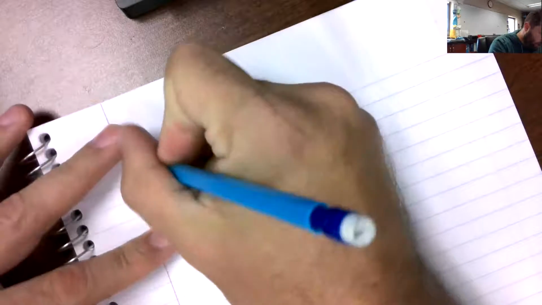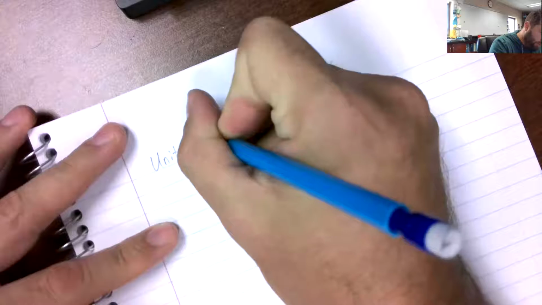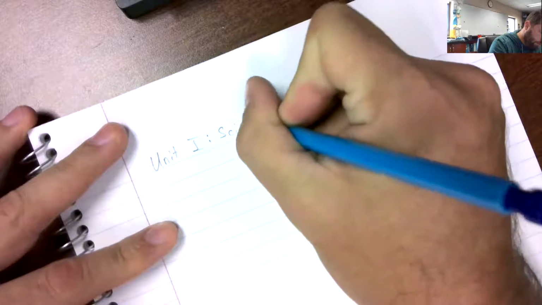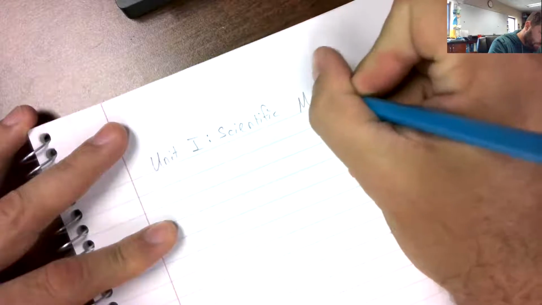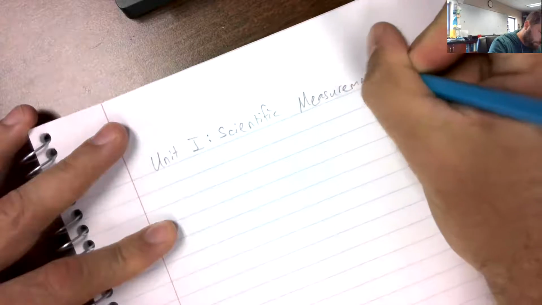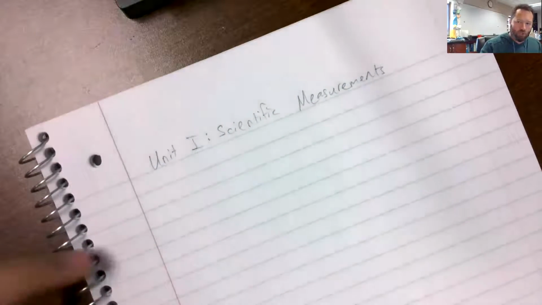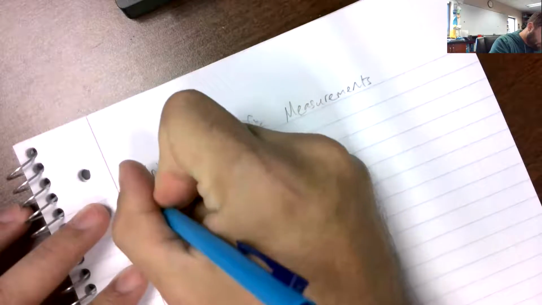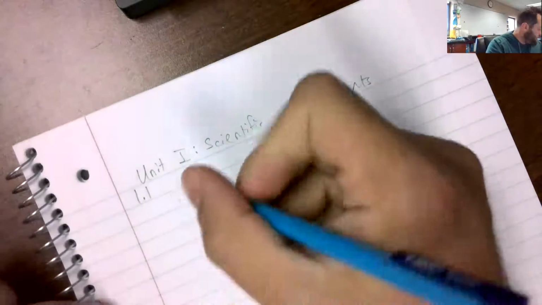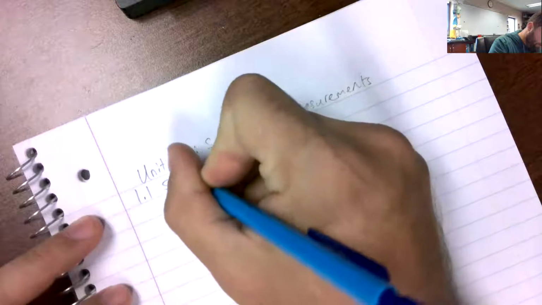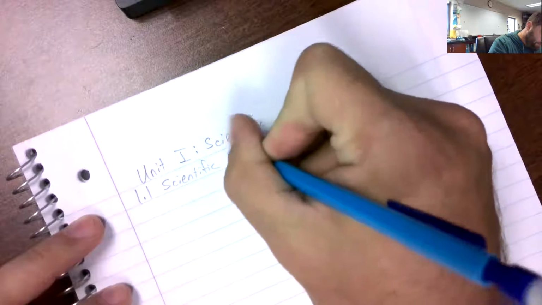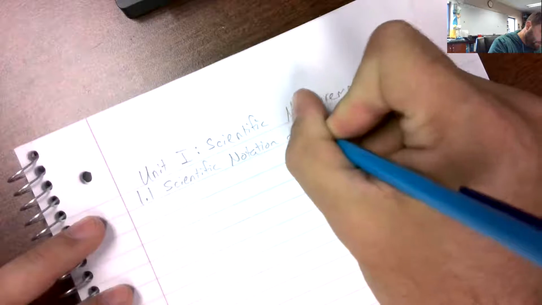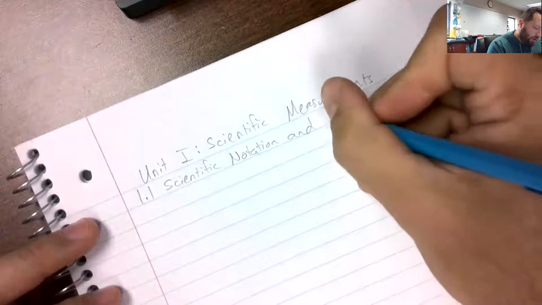We'll be taking a look at 1.1, our first unit here. So, first page of the notebook, our first bit of notes. We are in Unit 1, which we'll be dealing with scientific measurements, kind of the title of this unit. And our first section, 1.1, is scientific notation and our units of measurement.